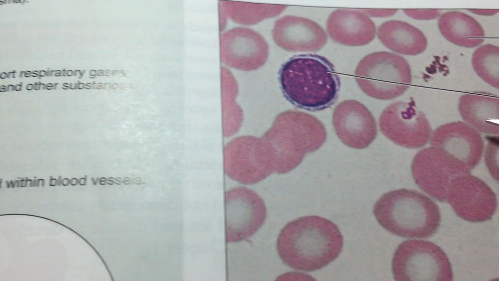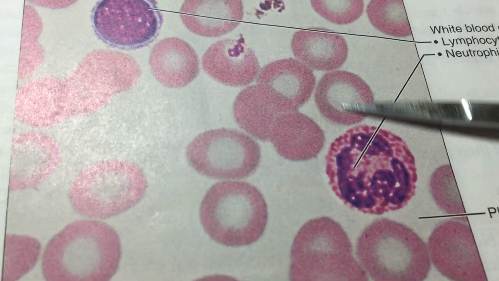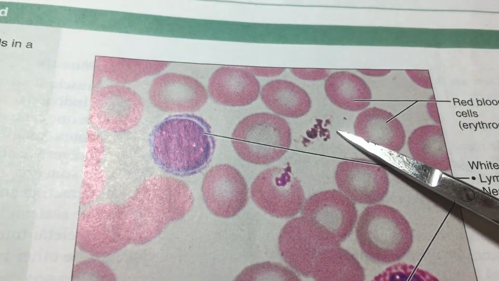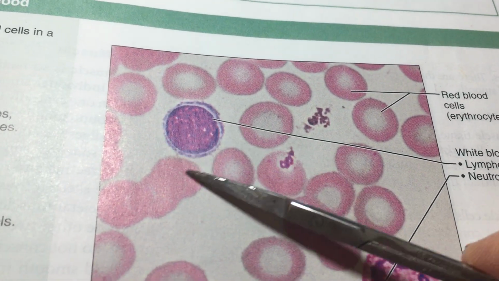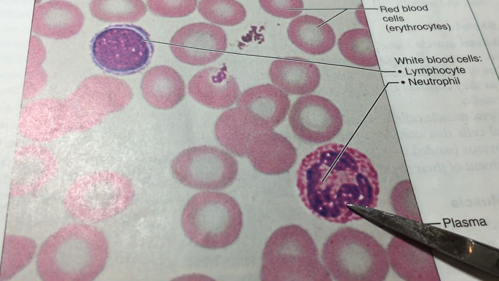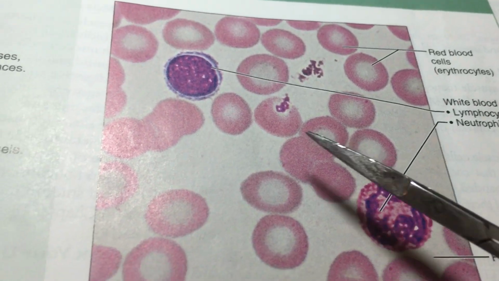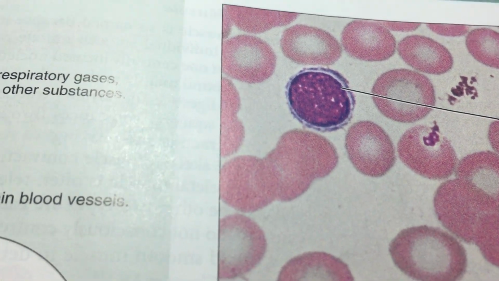The same thing with blood cells here. We have a blood smear. We have red blood cells. We have some platelets right there. We have a little lymphocyte, and we have something here called a neutrophil. So those are some of the more common features of blood, and we'll get more into that next semester.